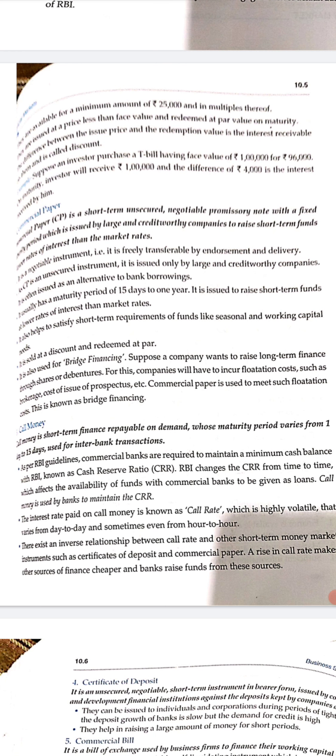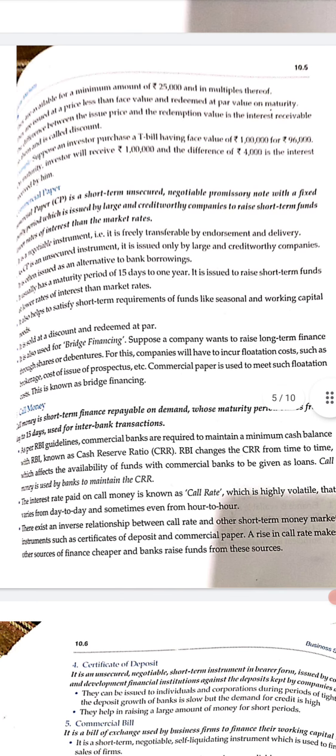Treasury bill का other name है zero coupon bond. Commercial paper का दूसरा नाम है bridge financing. Suppose a company wants to raise long term finance through shares or debentures. For this the company will have to incur flotation cost. So flotation cost को भी meet करने के लिए commercial papers are issued, such as brokerage cost, cost of issue of prospectus, etc. Commercial paper is used to meet such flotation cost, which is known as bridge financing, right?